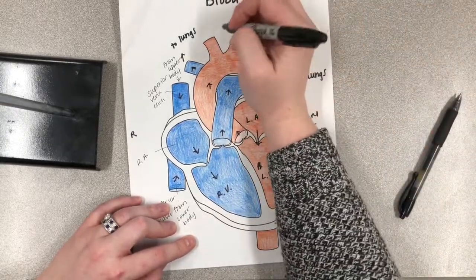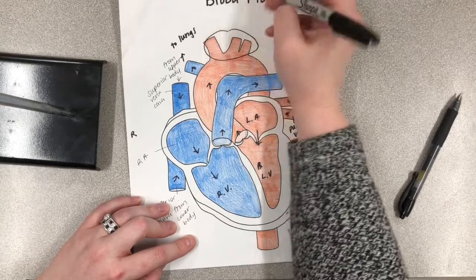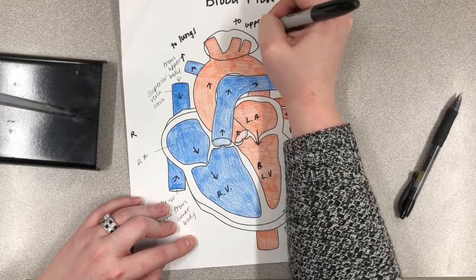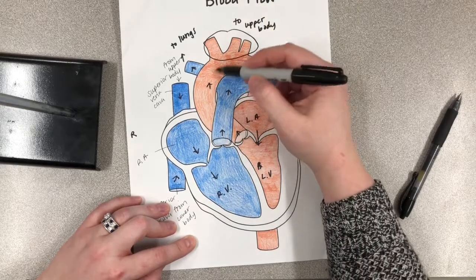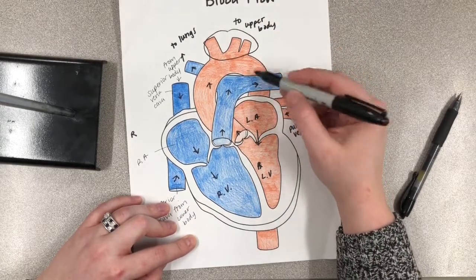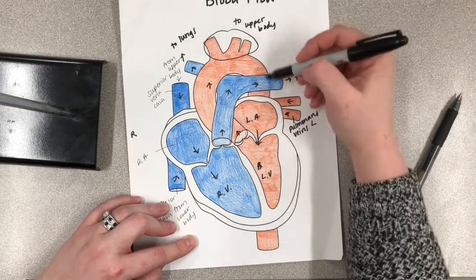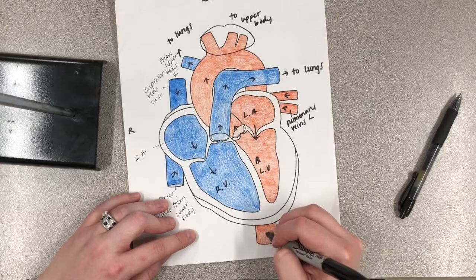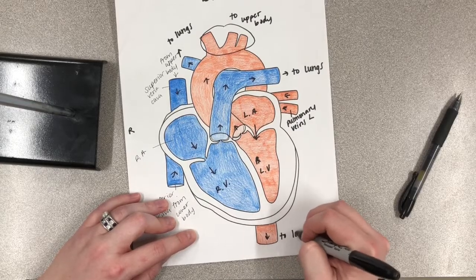It'll go through our aortic valve into our aorta, and it will leave through the aorta to go to the body. So the three branches at the top of the aorta, they all go to the upper body. And the aorta also will go back down below the heart. This is called your ascending aorta, and this is your descending aorta. It goes down behind the heart and then out to the lower body.